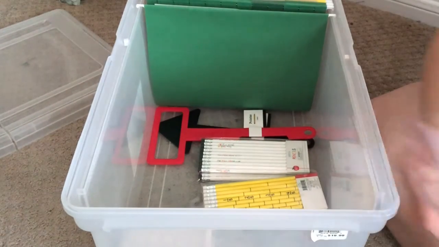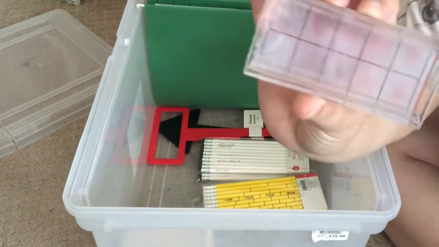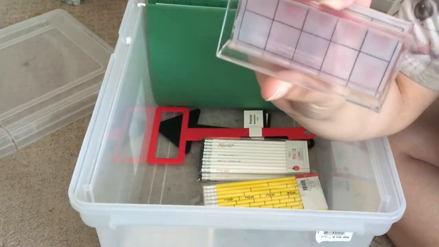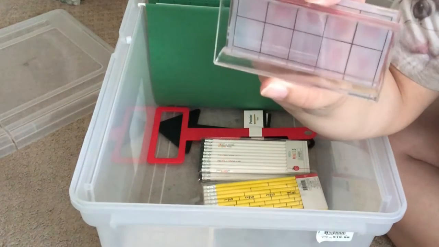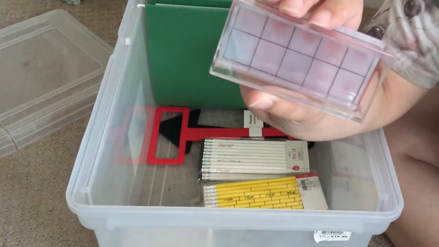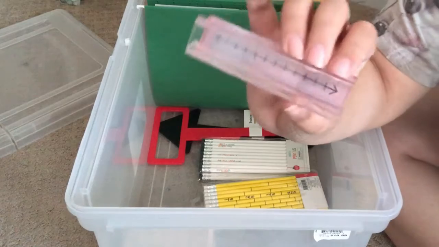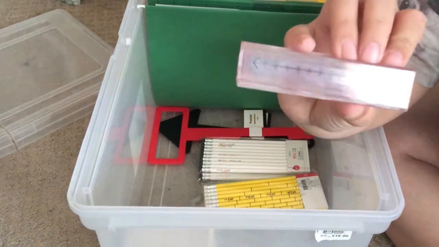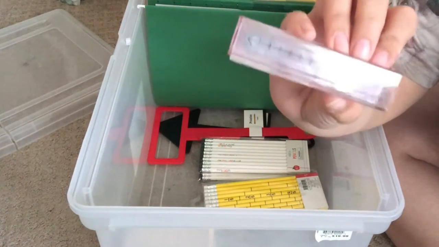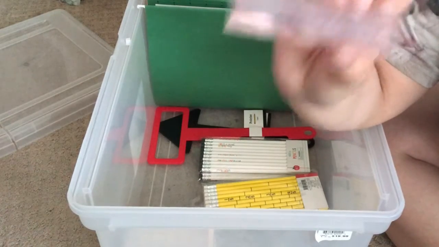If you don't know what this is, it is a 10 frame, and a lot of students use these to learn subitizing. I can never say these words, but it really helps them with learning how to count. And then the other one is a number line, which again helps students count in addition and subtraction, and number lines are really good for fractions as well.